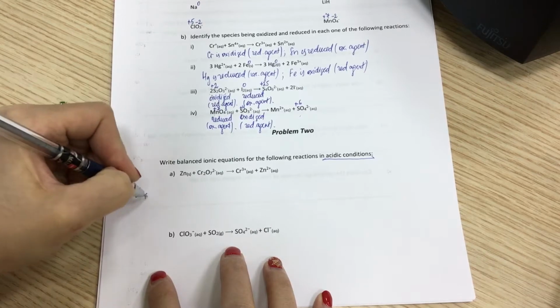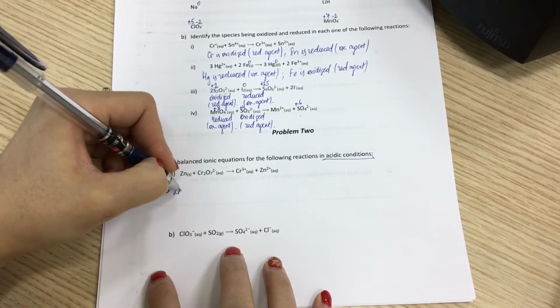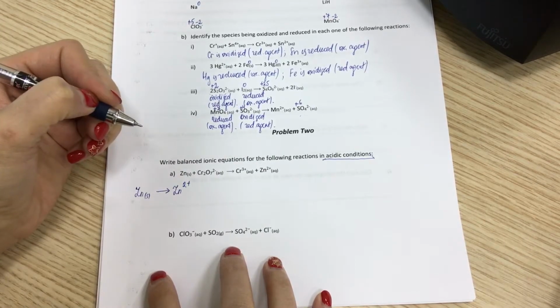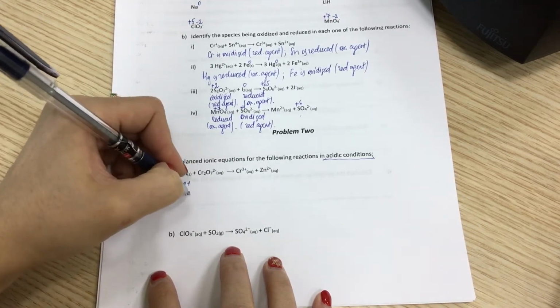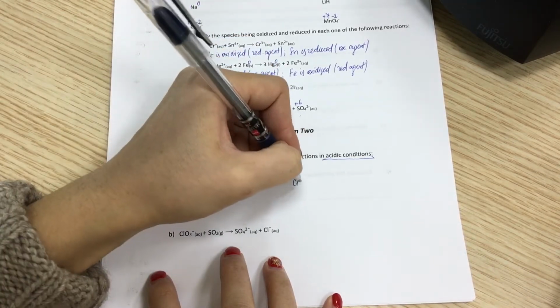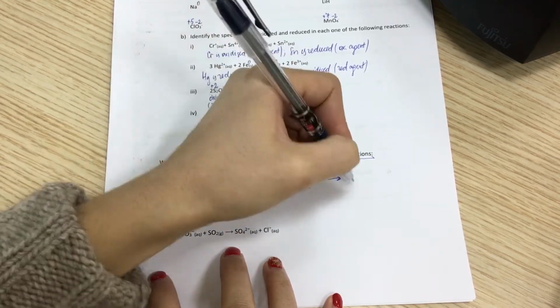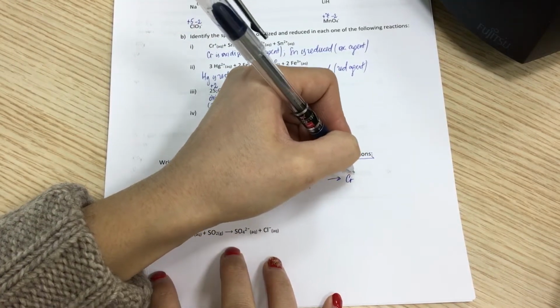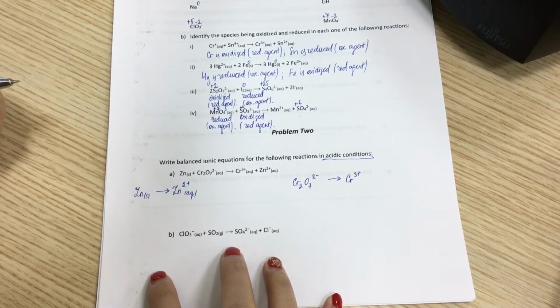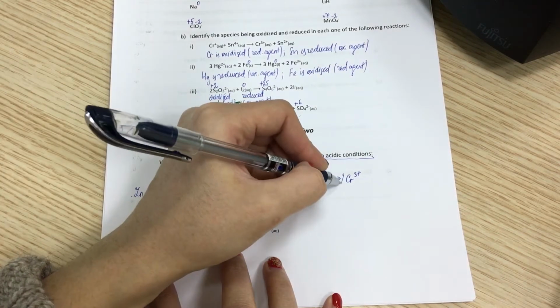One: solid zinc changes to zinc ion, Zn2+ aqueous. And the second half is dichromate ion to Cr3+. What will I do? I need to balance elements except oxygen and hydrogen. This one I don't have to balance, but I have to balance chromium.